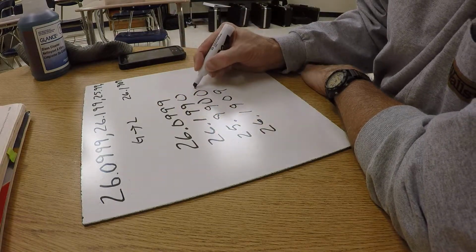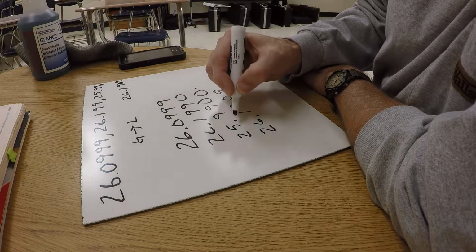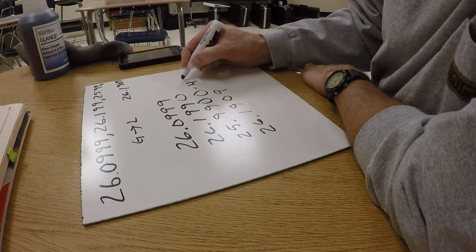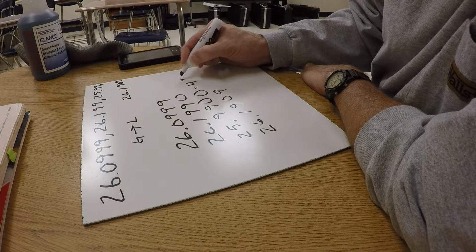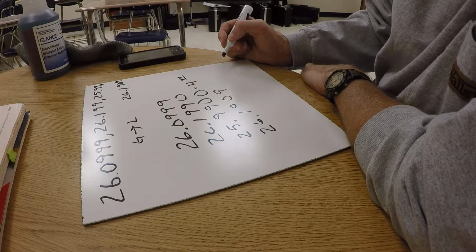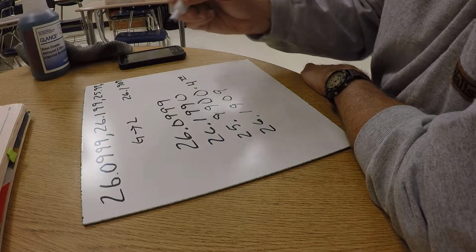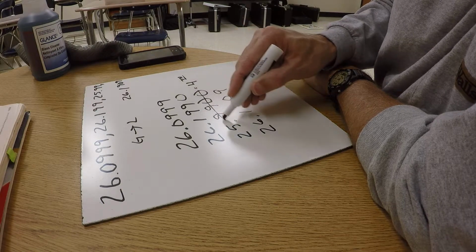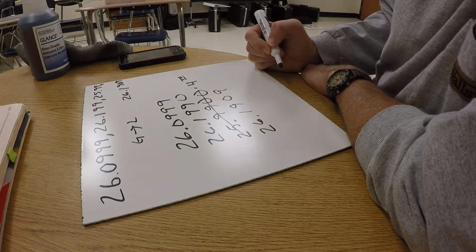So let's go ahead and honor him with the 4th place position, because he's the smallest number, he's the least amount, and we're going from greatest to least. So sad to say, but he's no longer in the race.